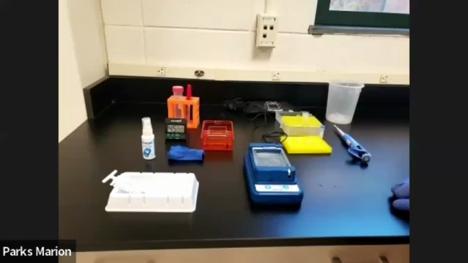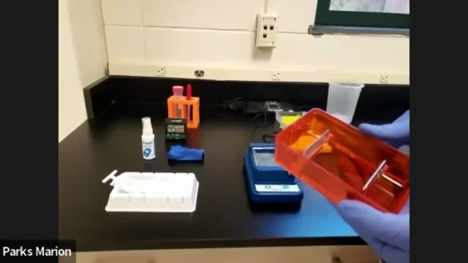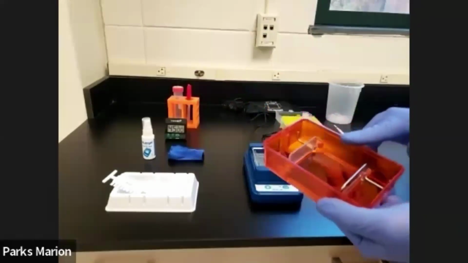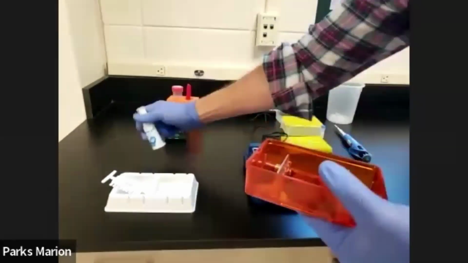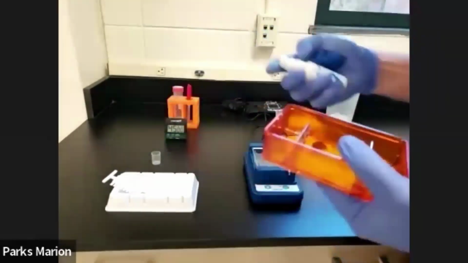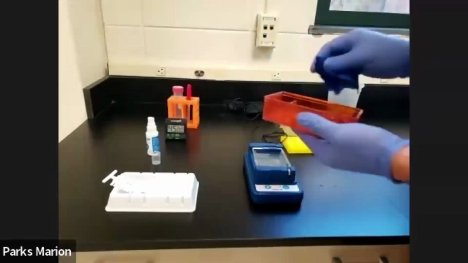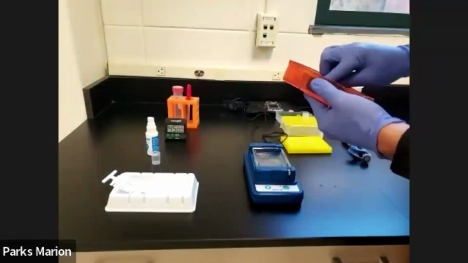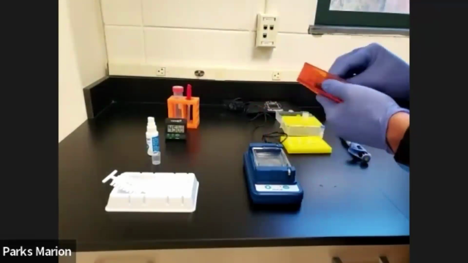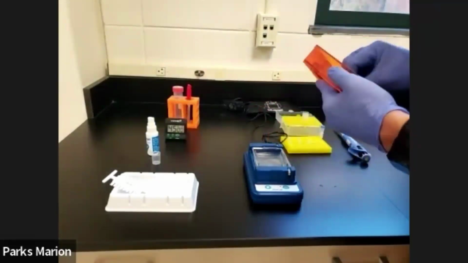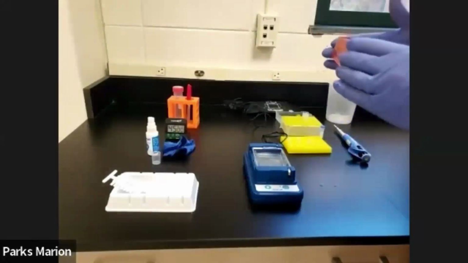Now, with your wells filled, you're almost ready to run your gel. Before you place the cover on top of your machine, you'll want to make sure that you have added this clear view spray to prevent fogging. Give it a spray, rub, so there's no streaks. Then your cover is ready.